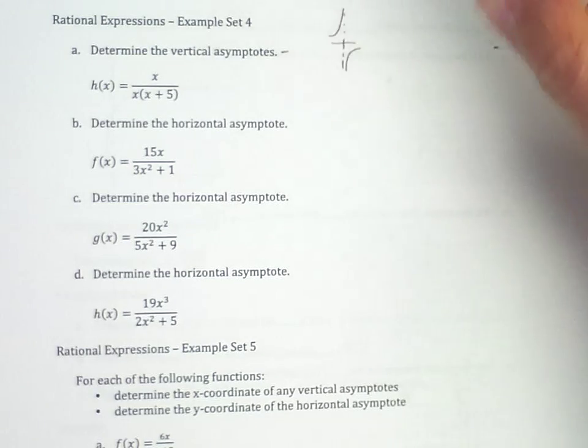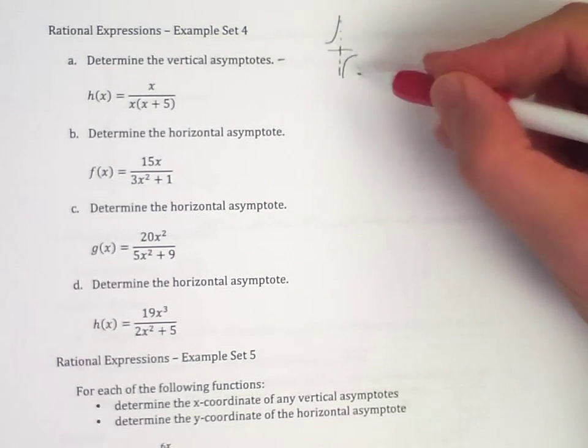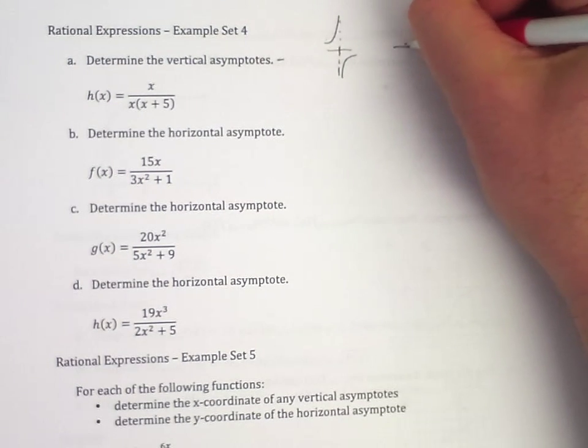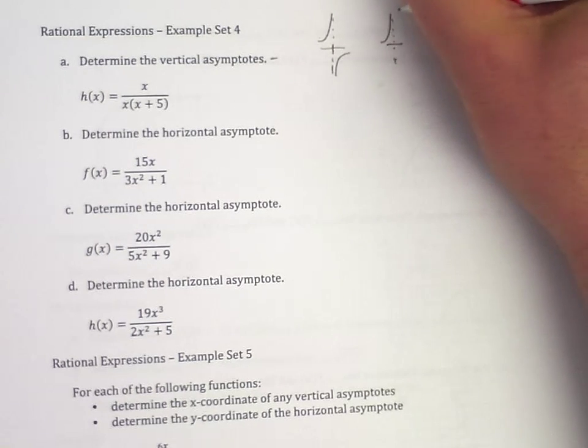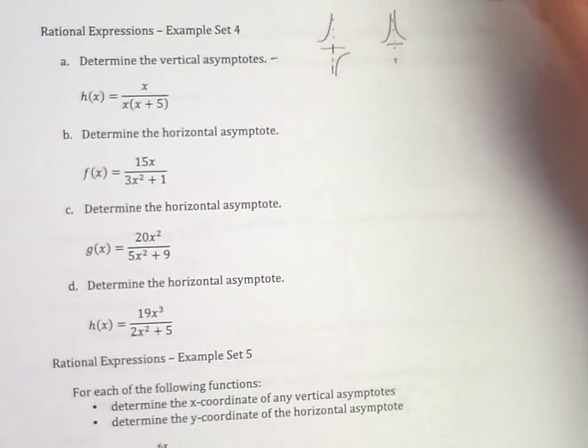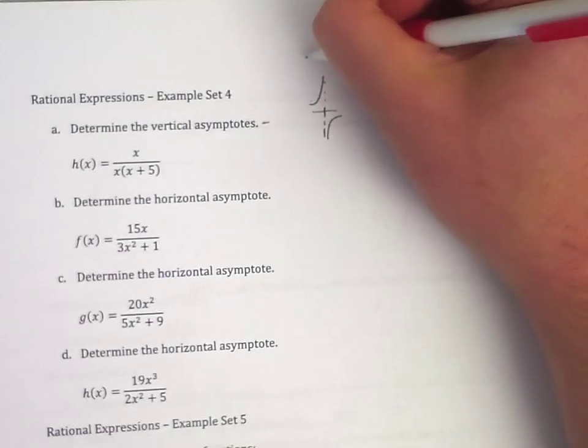And it can be multiple ways. It can be that on both sides it's split. It can be to where both of them end up going to positive infinity. Or of course you can have the opposite of each of those as well. So these are all our different vertical asymptotes.